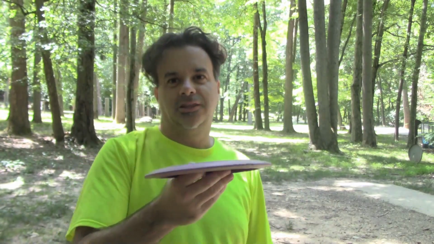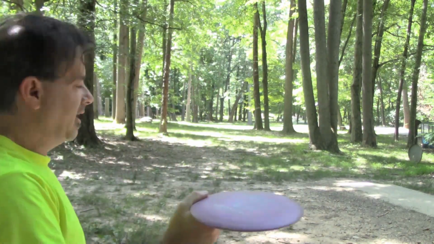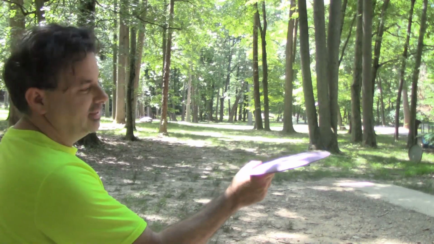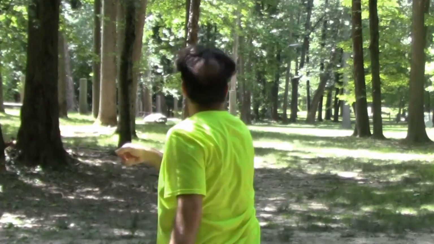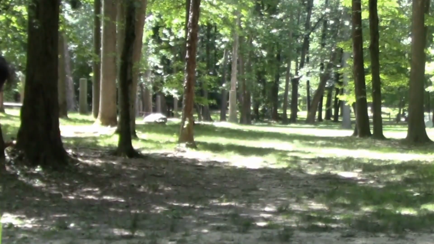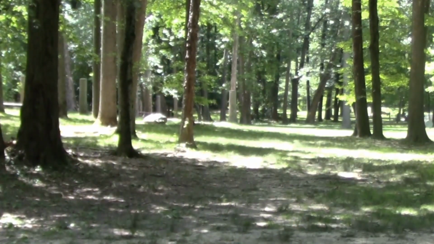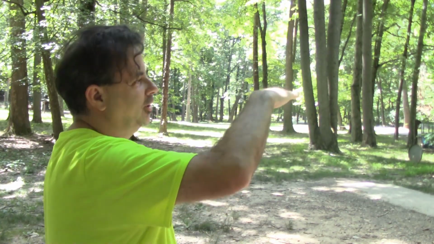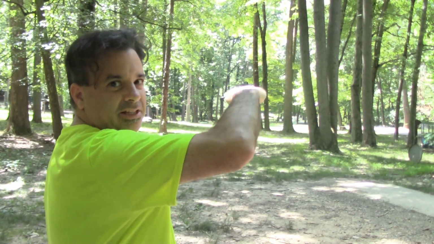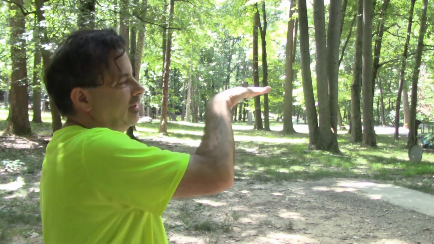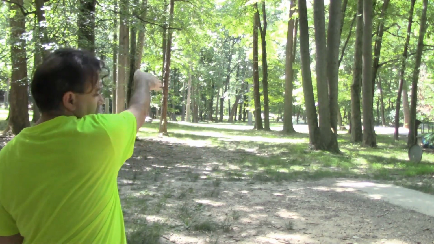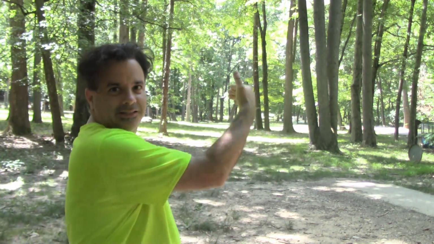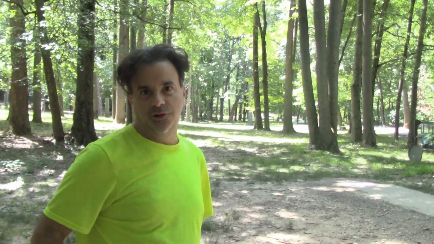So let's see what I can do to get this overstable Destroyer towards the basket. Throw it with maybe a little bit of flat or even a little bit of anhyzer. I threw the Destroyer with basically flat to a little bit of anhyzer, a little bit of lean up, and it went ahead and straightened out and curved back. A lot less left turn and a lot less flip, you'll notice, than the understable discs like the Wraiths that I threw.